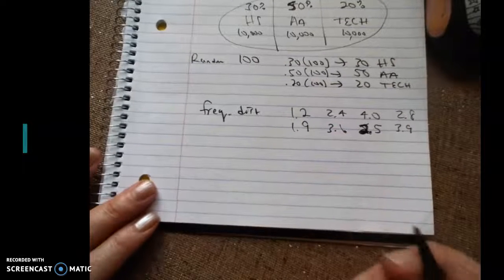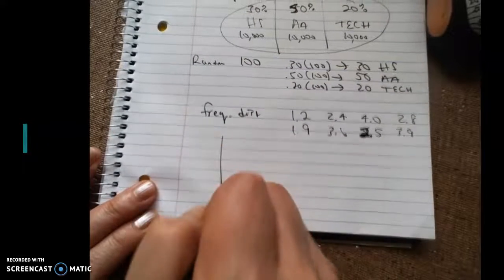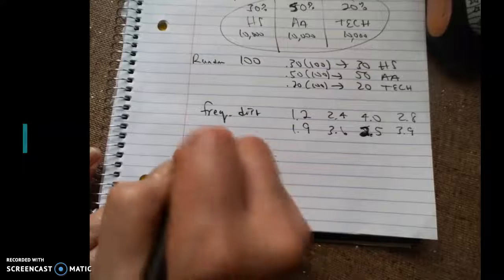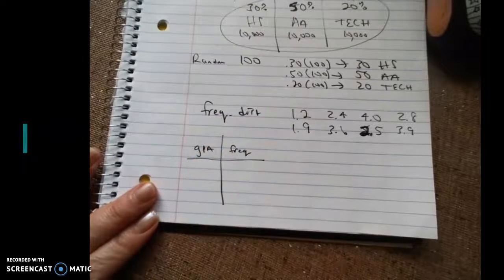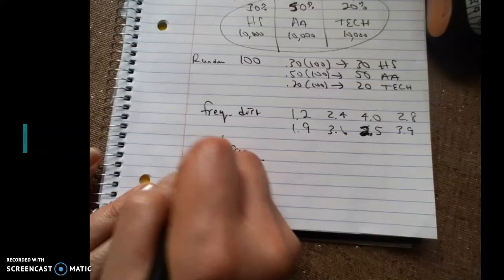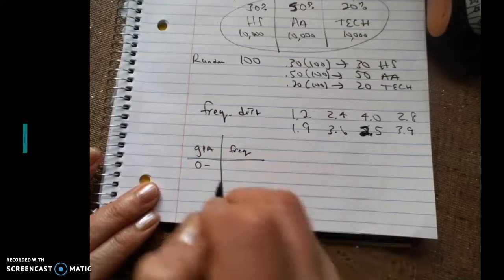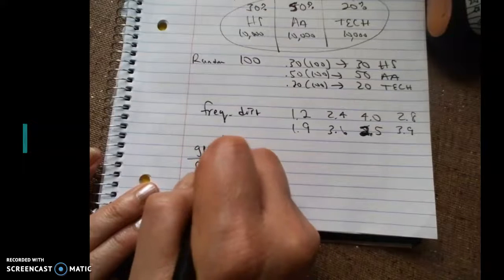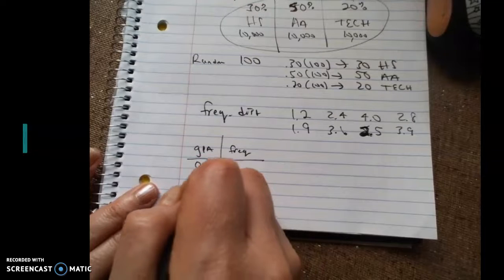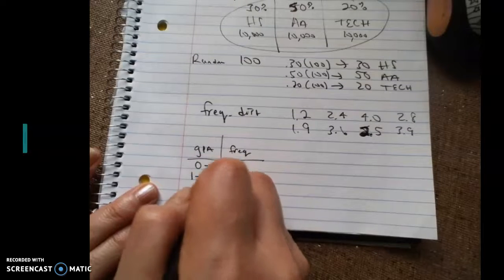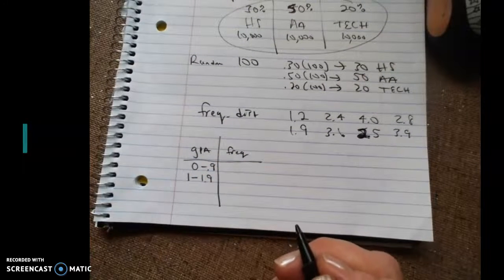Okay, a frequency distribution is when you make a chart and you organize the data. So maybe over here we have GPA and then we have frequency, okay? I might do from 0 to 0.9, and then 1 to 1.9.